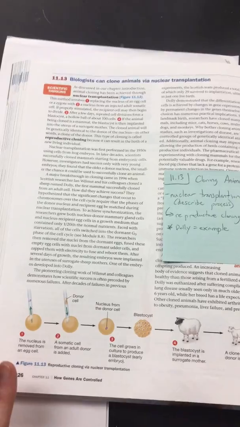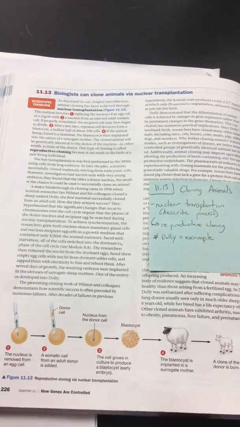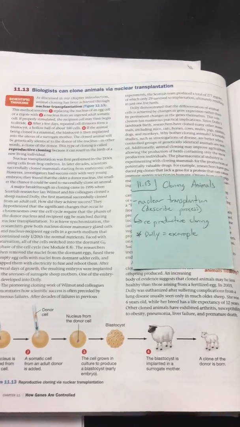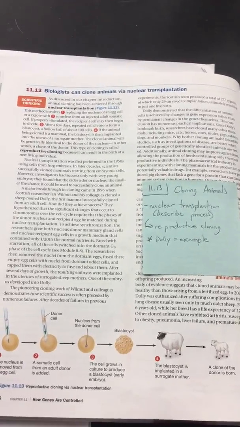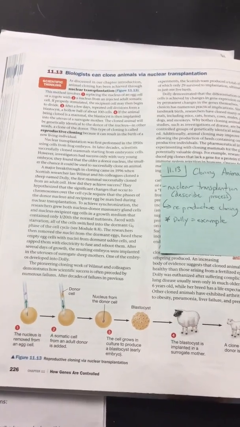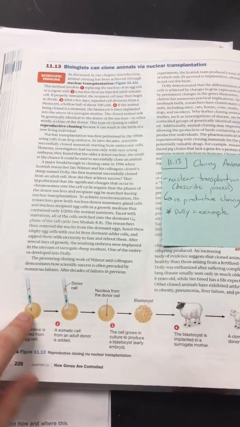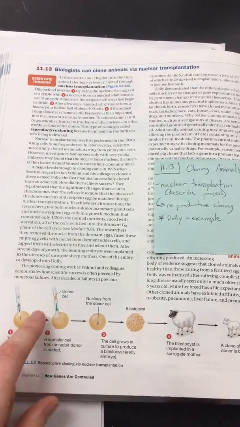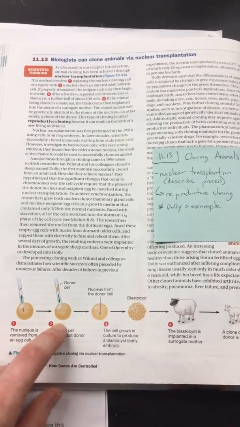So nuclear transplantation is taking the nucleus from an adult cell, so this is an adult somatic cell or a body cell, and inserting that into an egg cell that you've taken the partial nucleus out of. Okay, so you have the nucleus from an egg cell that you remove. You take the somatic cell or the nucleus from a somatic cell and insert that in.